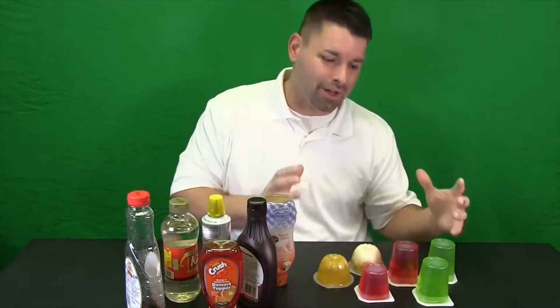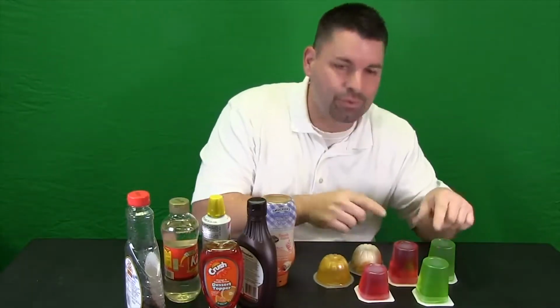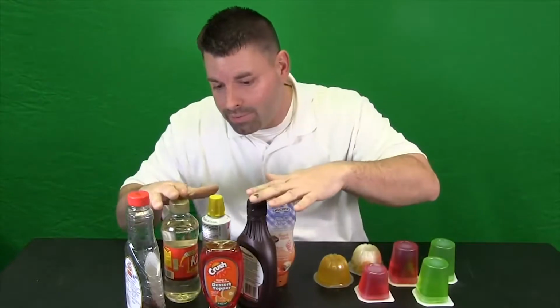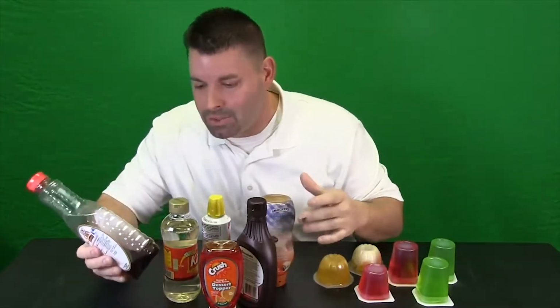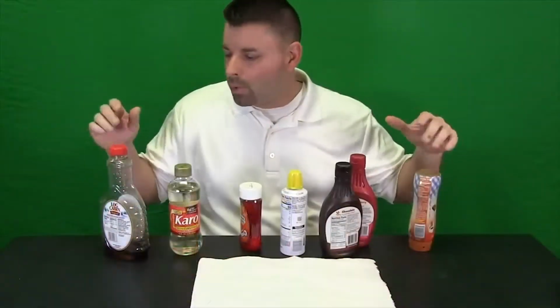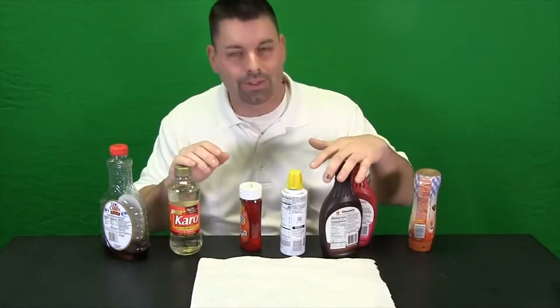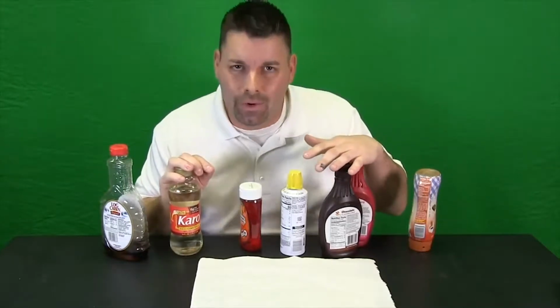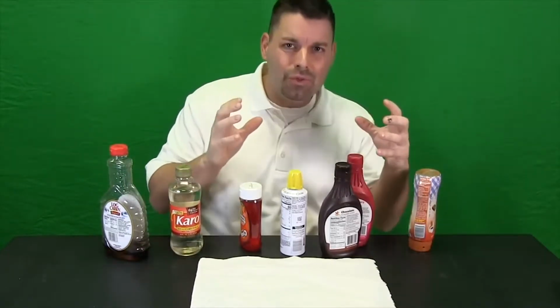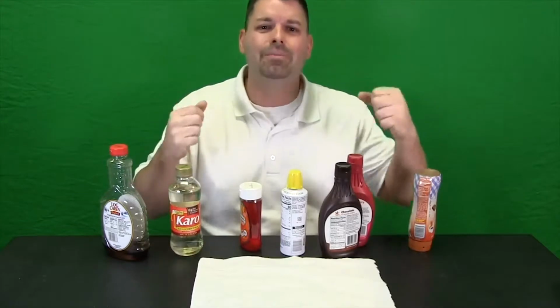The volcano itself, which I thought these jello packs would be perfect for, and then the lava that breaks through the Earth's crust, which is hot liquid rock. So I got all of these things, which I thought might do a good job at representing that hot liquid rock. Now remember, we want to test these to find out which is just the right thickness to represent our hot liquid rock. It can't be too thick that it doesn't flow, and it can't be too runny that it just runs all over the place.